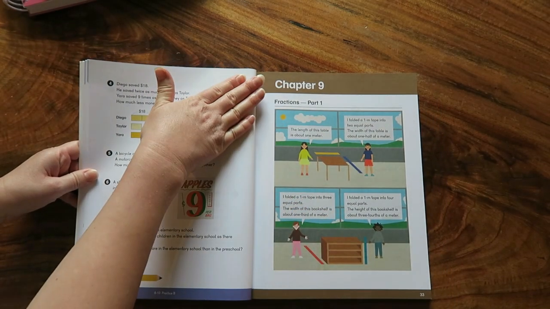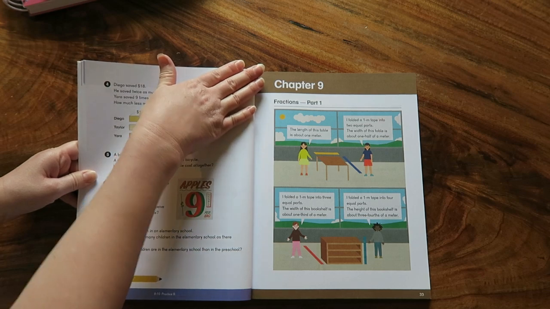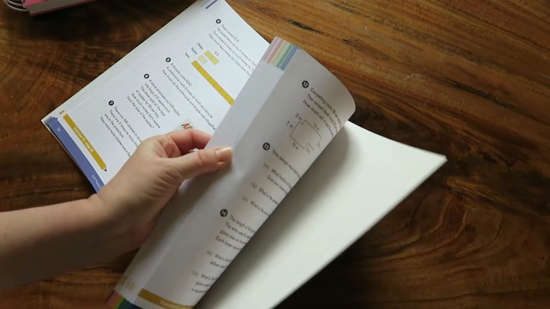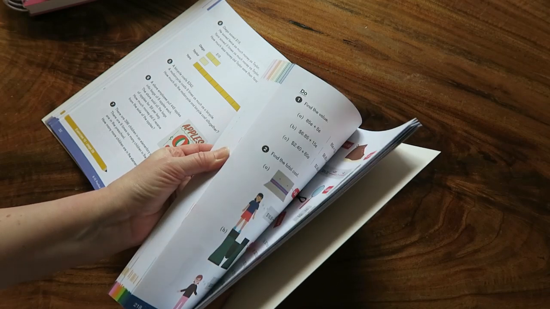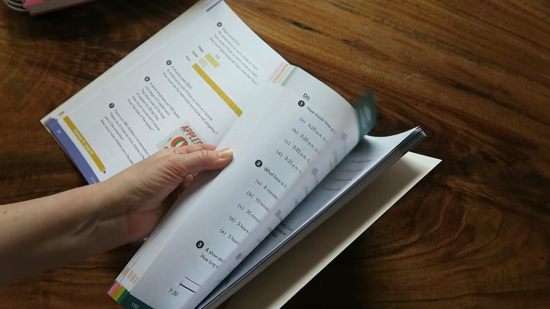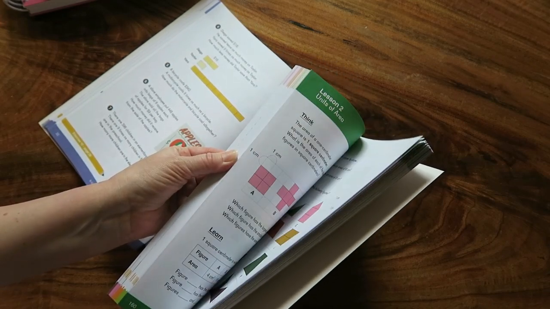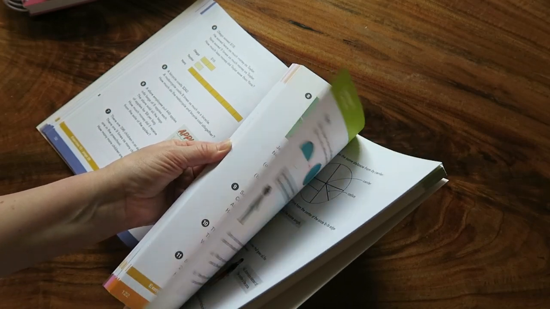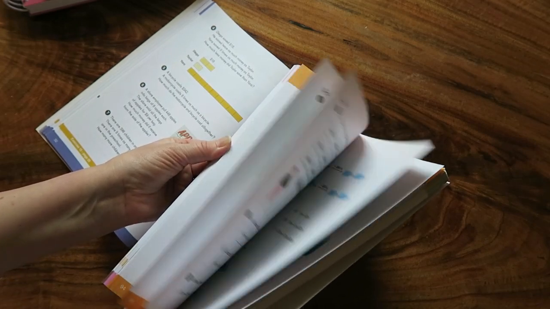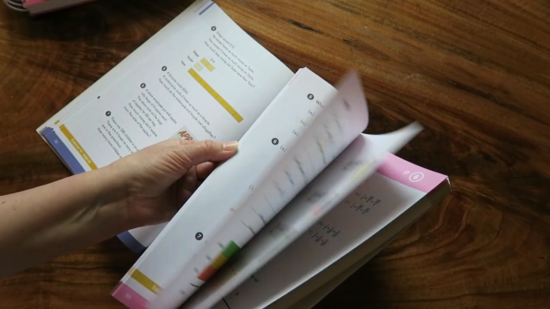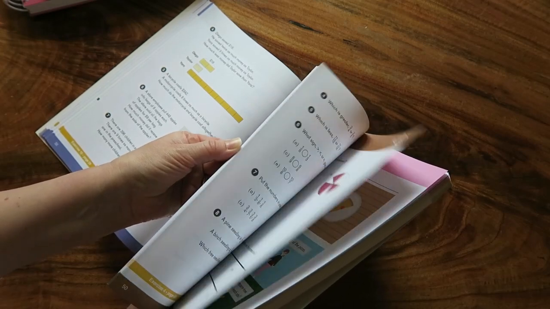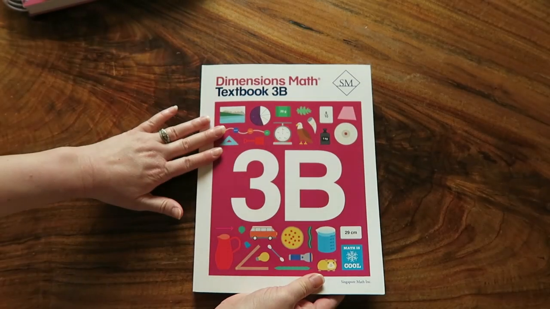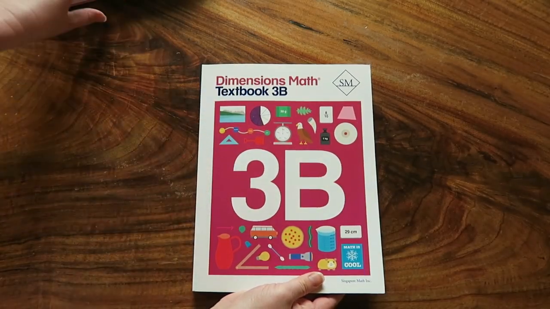So this would be the textbook chapter 9, and this is the brown chapter, and all of them have colors like I showed earlier, which is nice. So you can pretty much remember that, oh, I'm on the yellow today, or I'm on the orange. Okay, so see the colors, nice, bright and colorful. So that is the child's textbook.